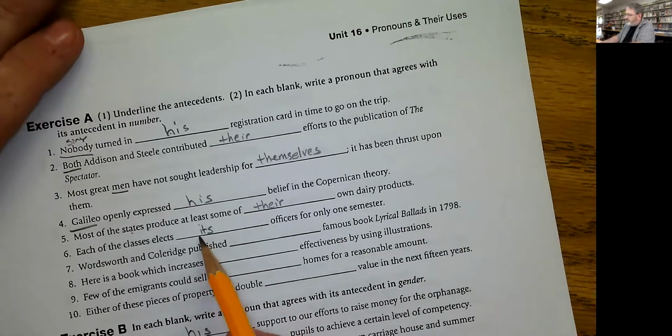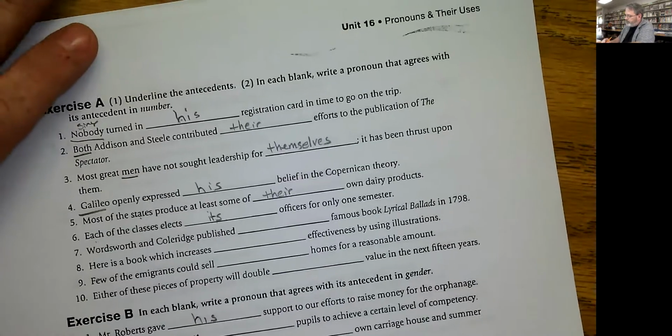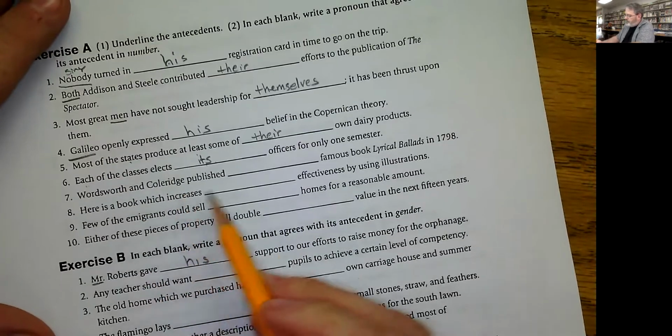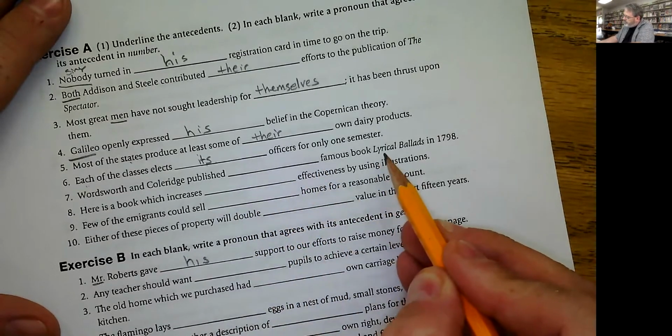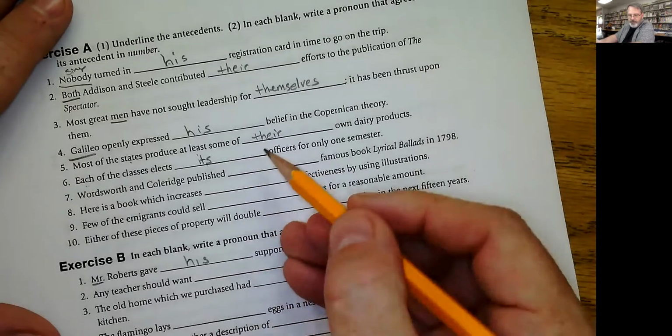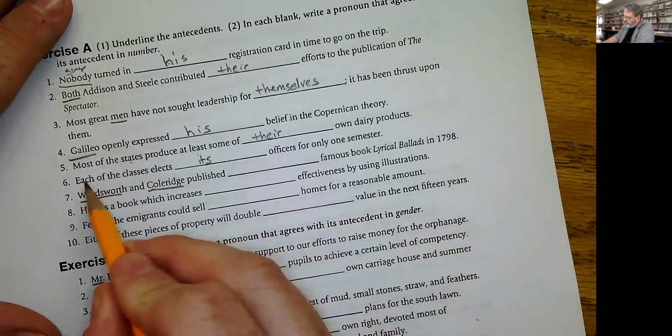This is possessive. Each of the classes elects its. Singular, singular. Wordsworth and Coleridge published their famous book, right? Yep. Because actually I need there.